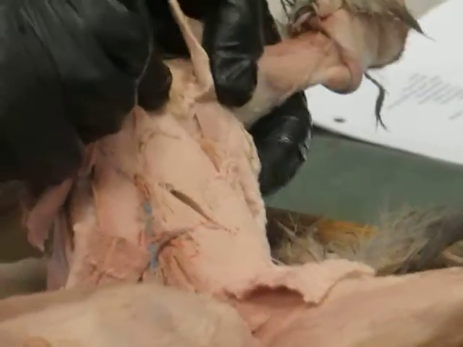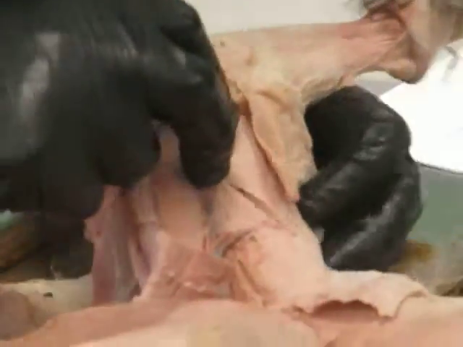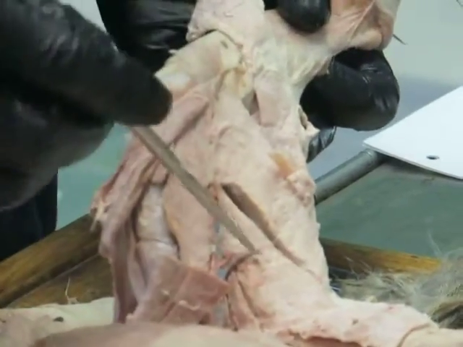Okay, so that's gracilis. Flip that back, and we look in here. I'm going to separate that out a little bit better. Okay. Here, you can see a bunch of muscles.